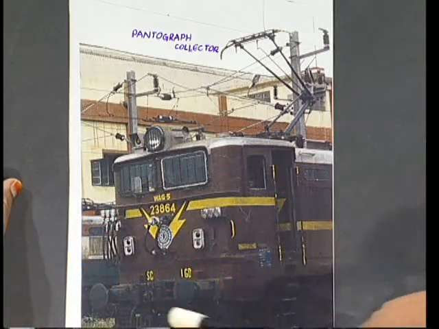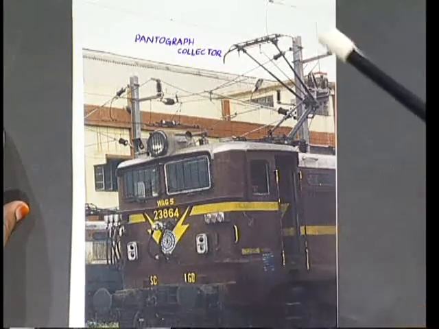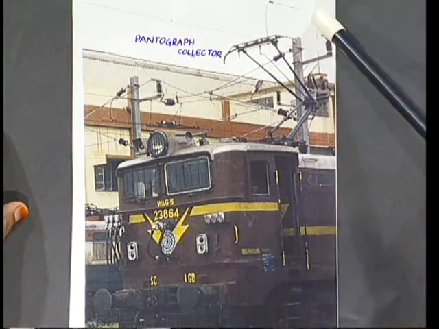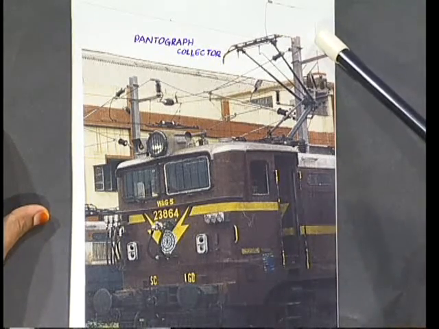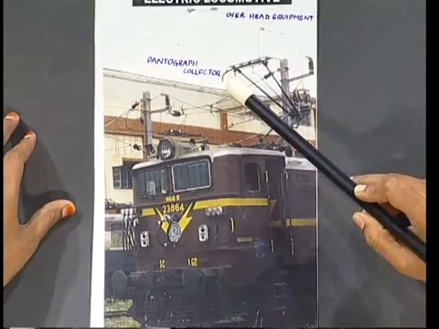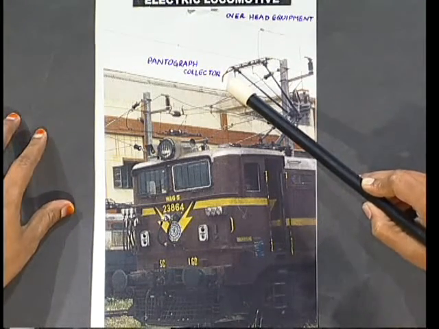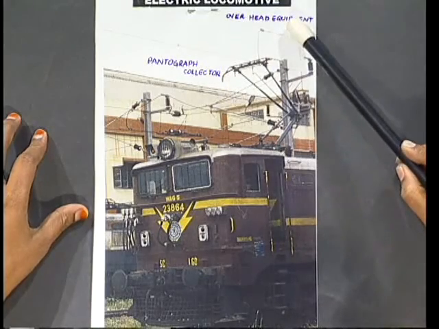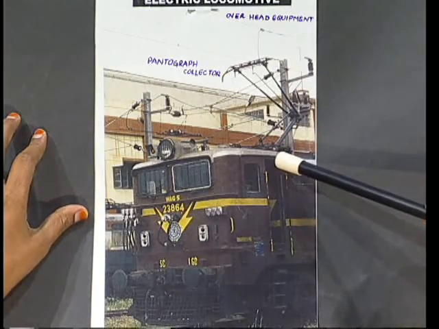This is the diagram of the electric locomotive. It has got the overhead equipment which receives power from the substations. This is a pantograph collector which acts as a link between the overhead equipment and the supply system on the locomotive.